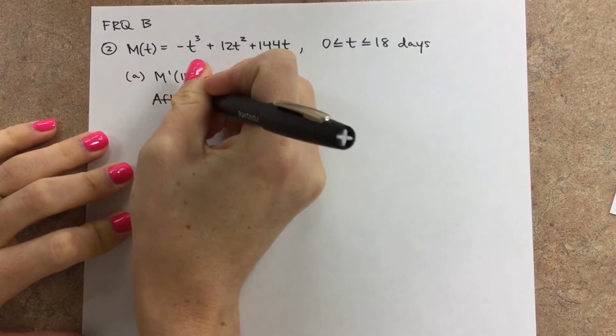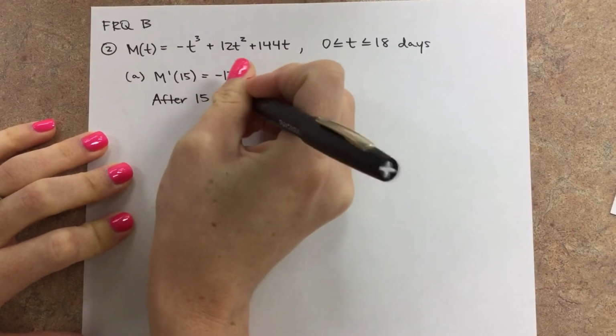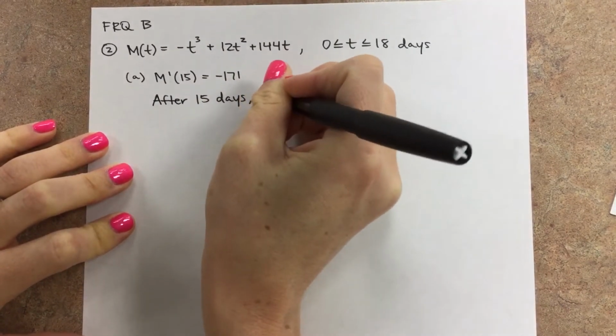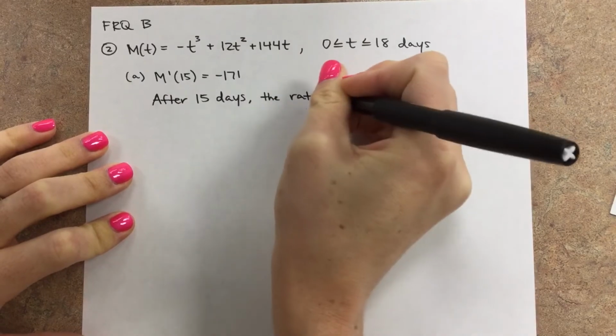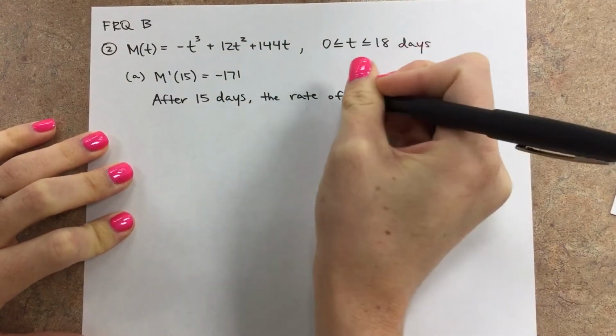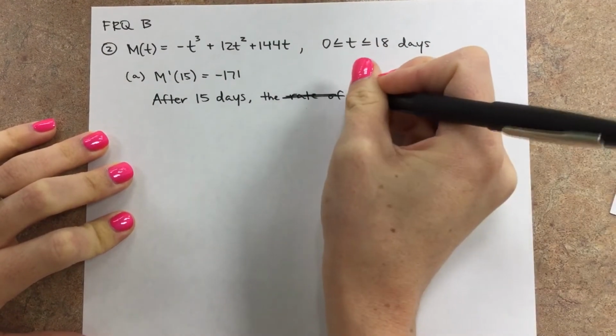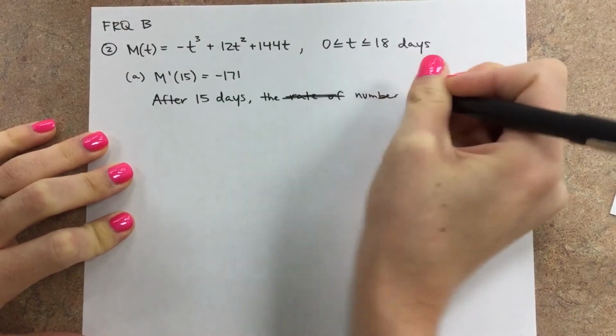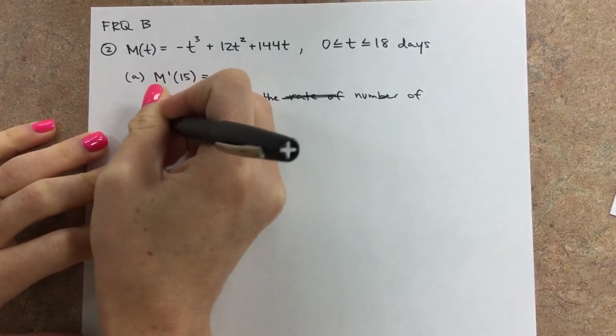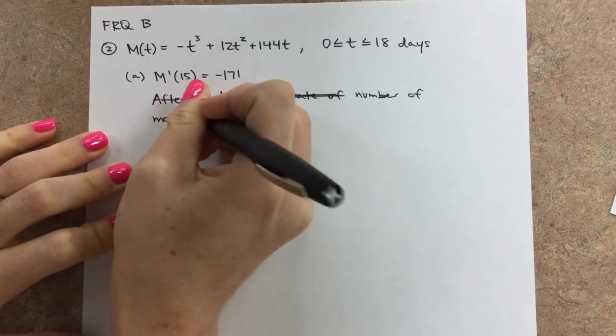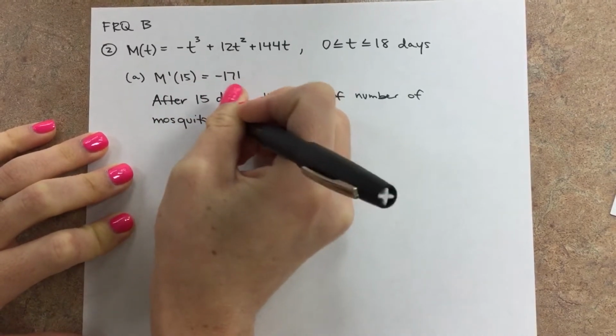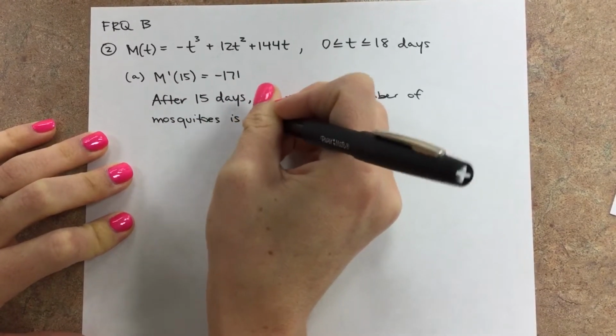After 15 days, the rate of change, actually, let me change that. We're going to say the number of mosquitoes is decreasing because it's got a negative rate of change.